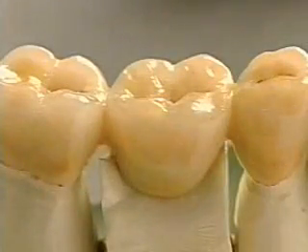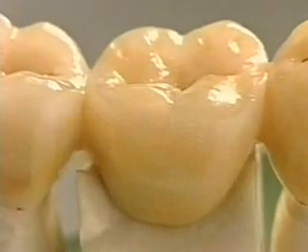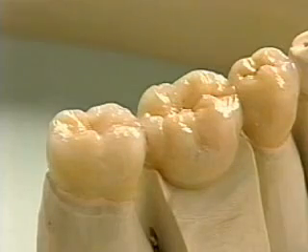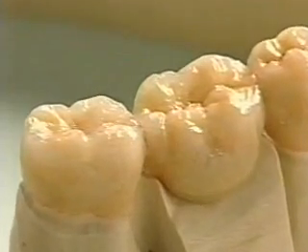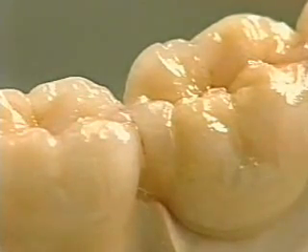The lava system is a CAD/CAM procedure for manufacturing all ceramic crowns and bridges for the anterior and posterior region. The frame ceramic is made of zirconium oxide. It is supplemented by a customized veneering ceramic.